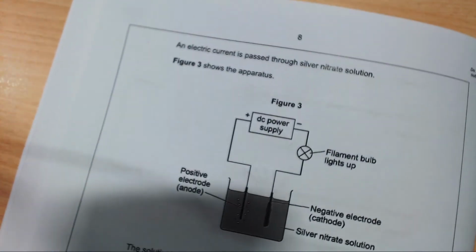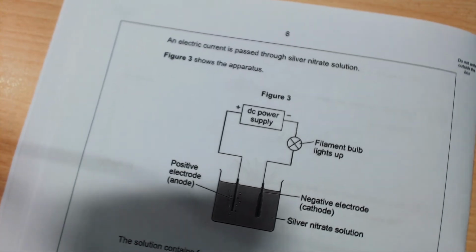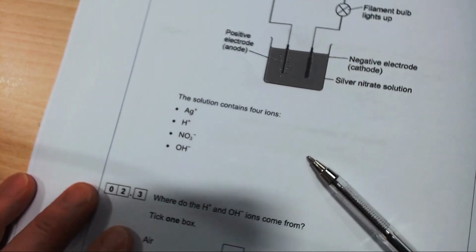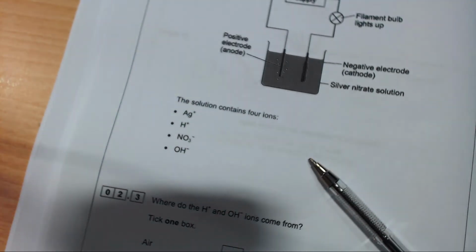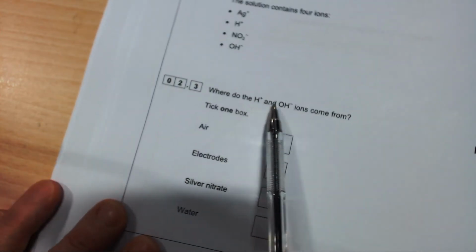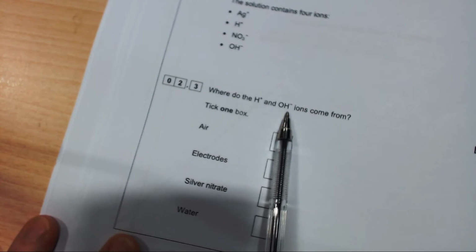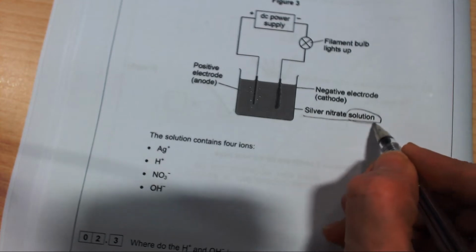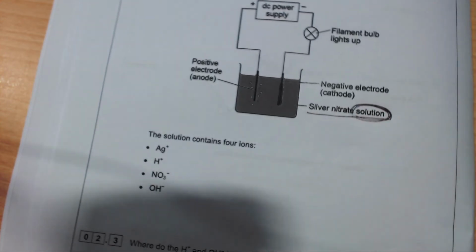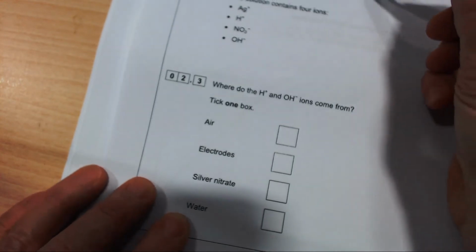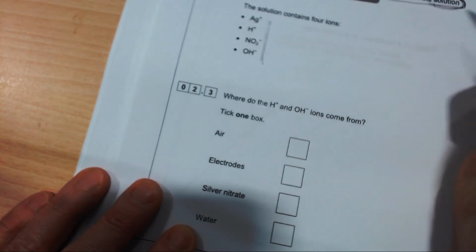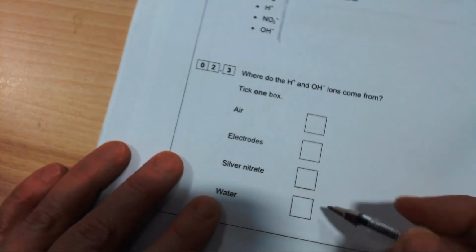Over the page, electrolysis. It says an electric current is passed through silver nitrate solution, and it shows the apparatus, and it contains these 4 different ions. Where do the H plus and OH minus ions come from? Well, we know that that is a silver nitrate solution. Now, solution means that it's going to be dissolved in water. So the only things in there, in the liquid in the electrolyte, because this is where our ions come from, is from our electrolyte. It's not air, not electrodes, it's going to be the water.